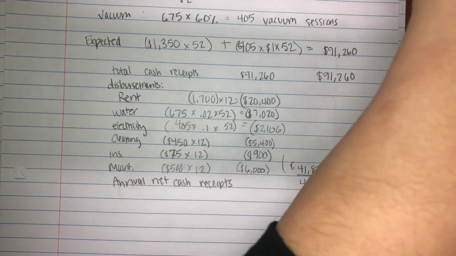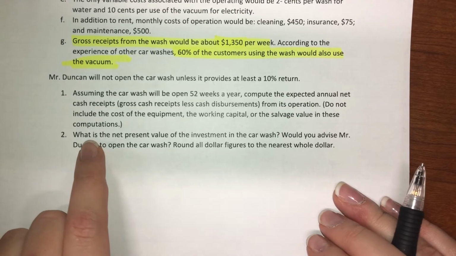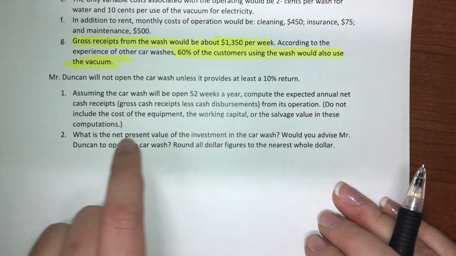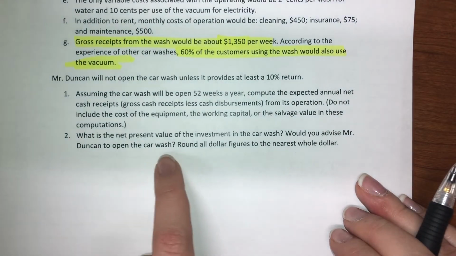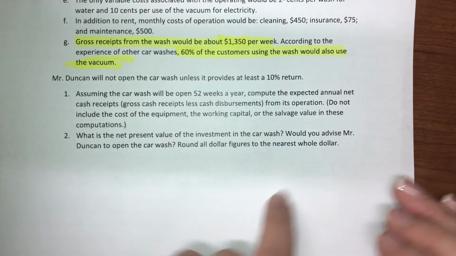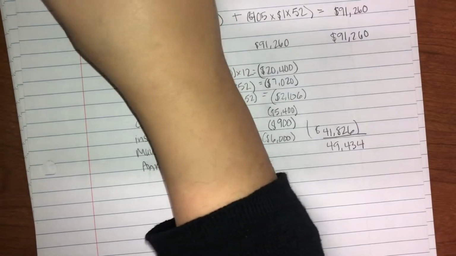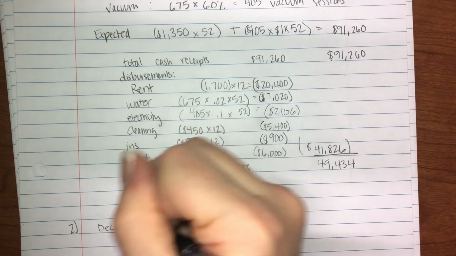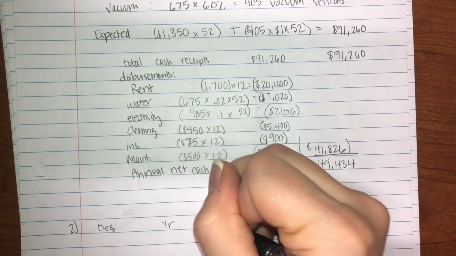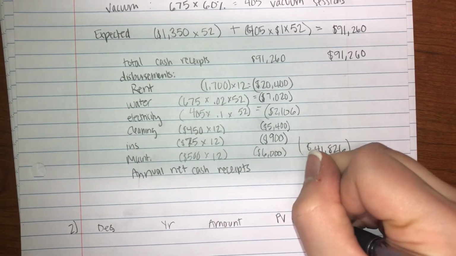So now we have another part to this problem, kind of a nice problem. It mixes up a couple things and gives us a lot to do. So it says, what is the net present value of the investment in the car wash? Would you advise Mr. Duncan to open the car wash? Round all dollar figures to the nearest whole dollar. So that was part one. This is part two. So now we want to make one of these PV tables that we've been using.